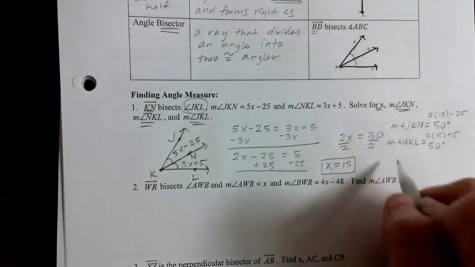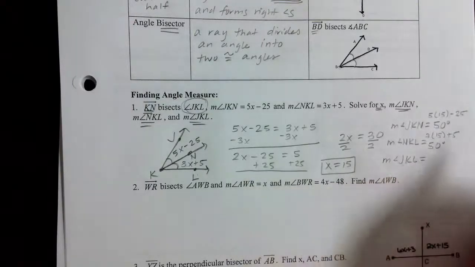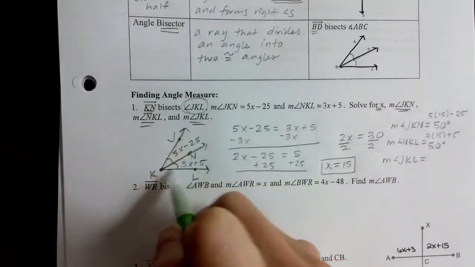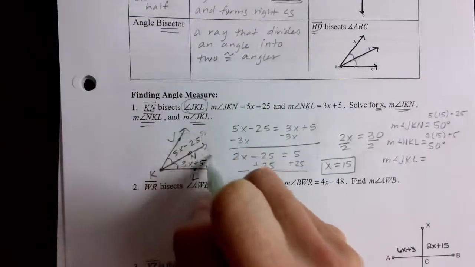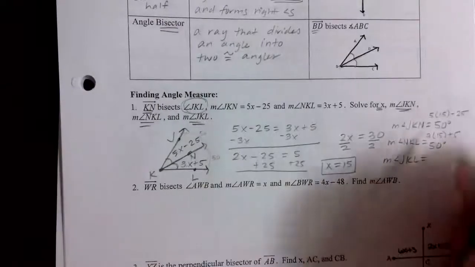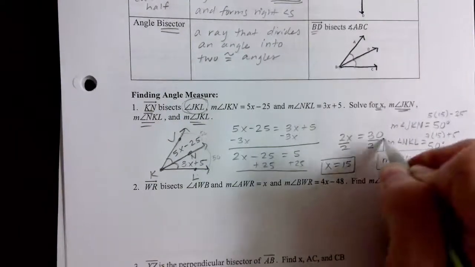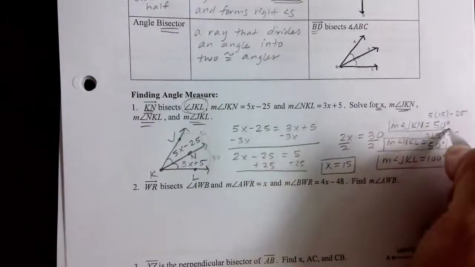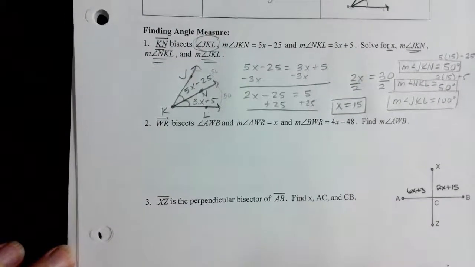Okay, this last one says measure of angle JKL. Well, if this angle, JKL, is the whole thing, I know the first angle was 50, the second angle is 50. If I add 50 and 50, this angle is going to measure 100 degrees. And then I like it if you guys put boxes around your answers so they're easy to find. Okay, on the next diagram, you could give this one a try if you want to pause it.